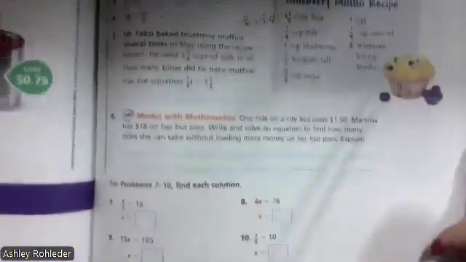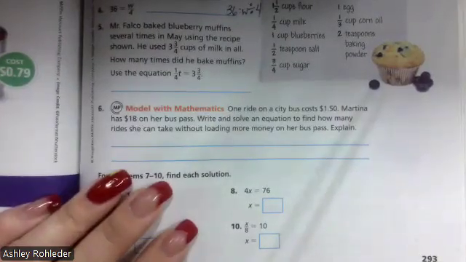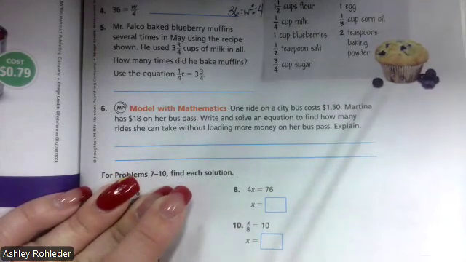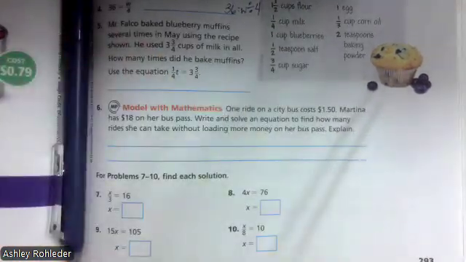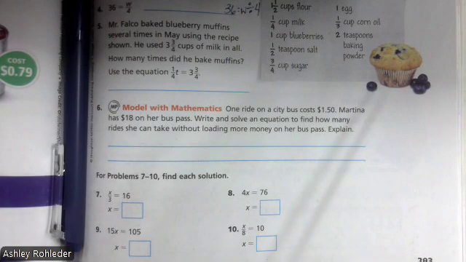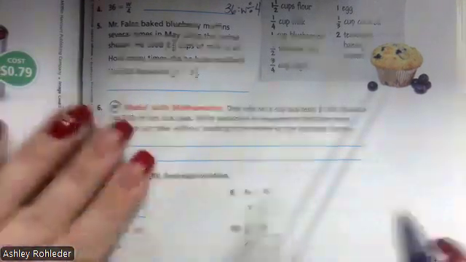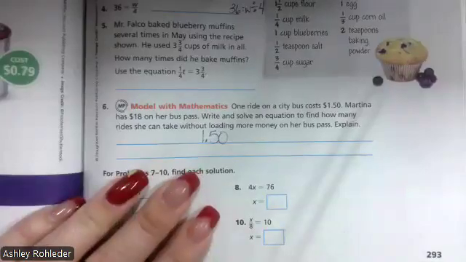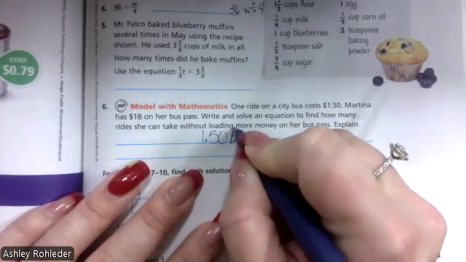Then what's our rule for dividing fractions? Keep, change, flip. One ride on a city bus costs $1.50. Martina has $18 on her bus pass. Write and solve an equation to find how many rides she can take without loading more money on her bus pass. Hold on, I'm going to see something. So it's $1.50 times, let's do B for how many bus rides she has left.